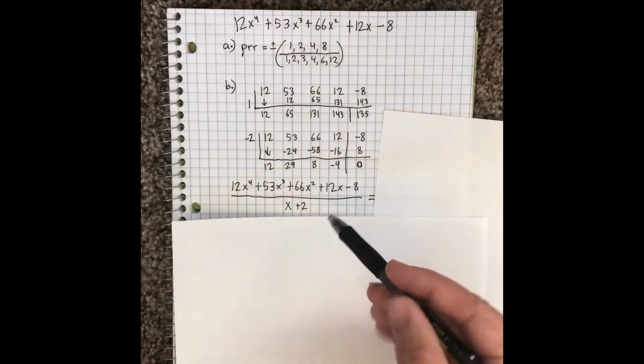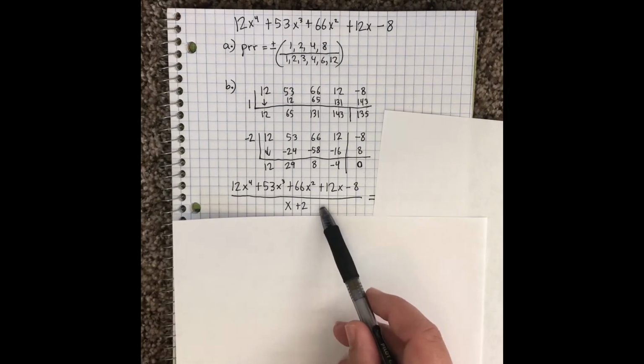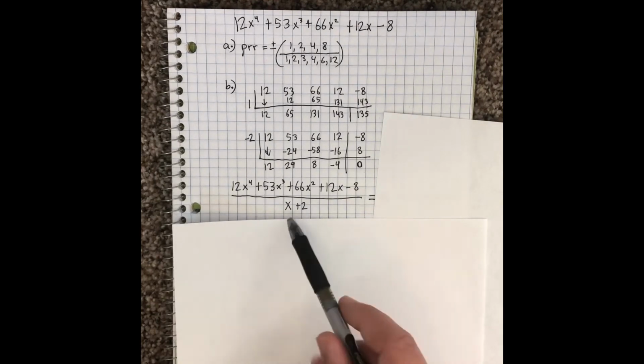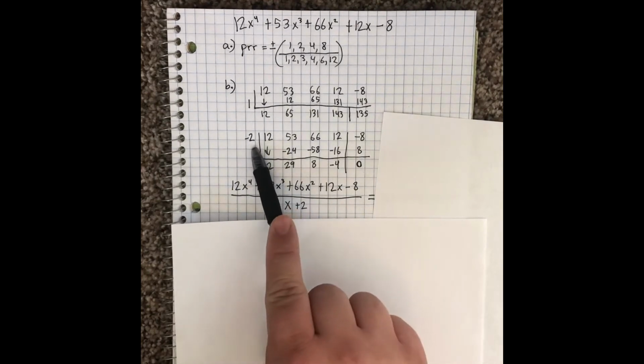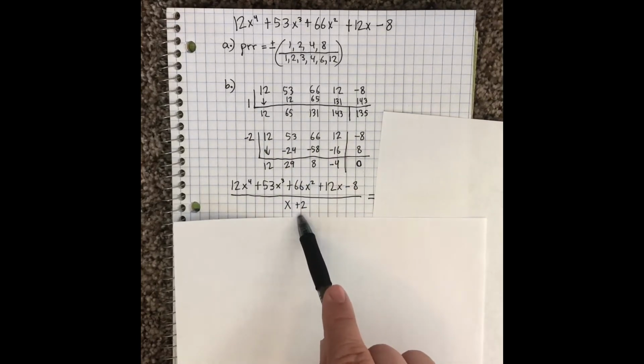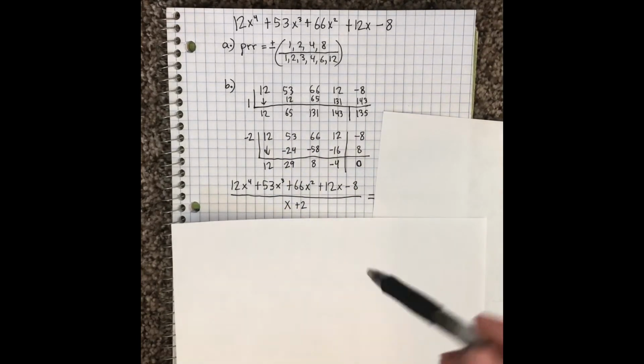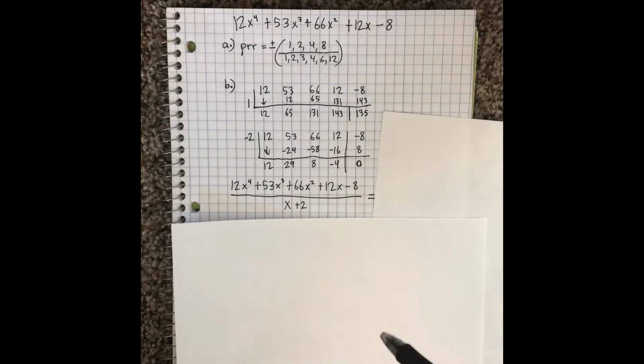When you make x plus 2 equal to 0 and solve for x, you get negative 2. That's why we have x plus 2 here, and that's why we have the negative 2 there, because the signs change when you solve for x.